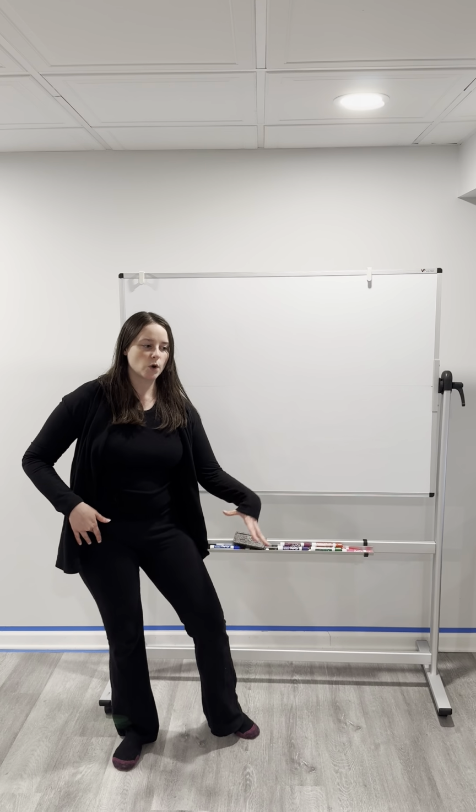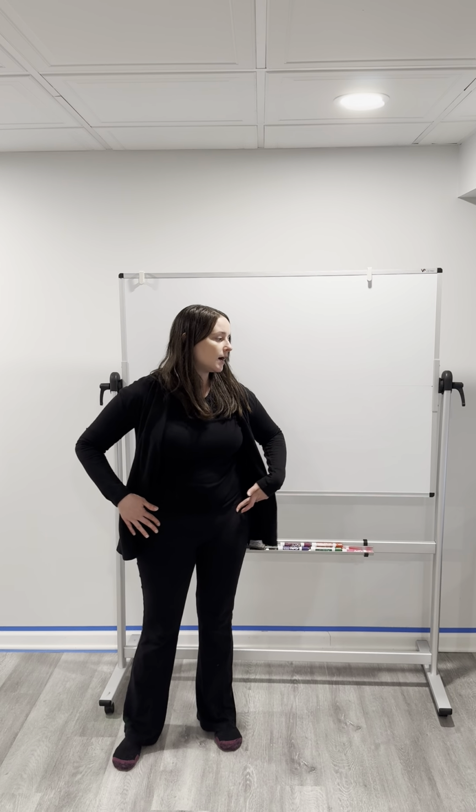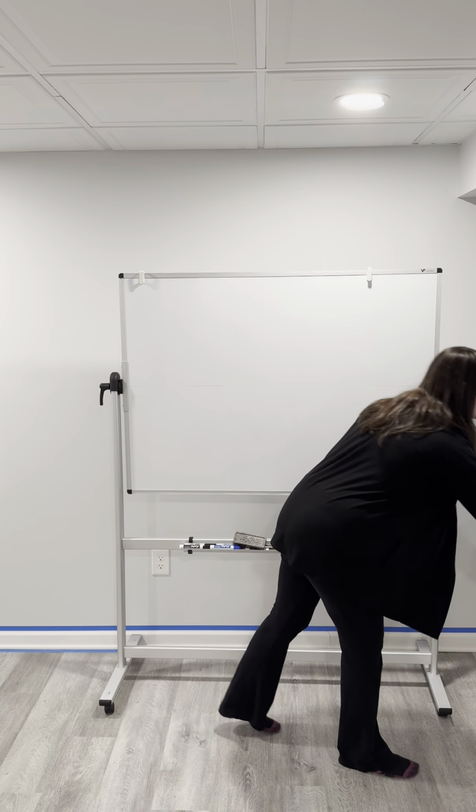Inguinal is the groin area. The groin is where the legs attach to the trunk. So inguinal, that area there.